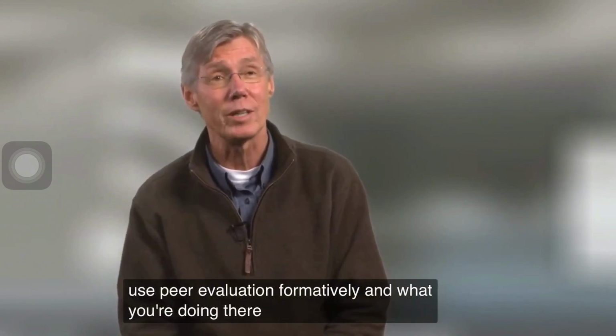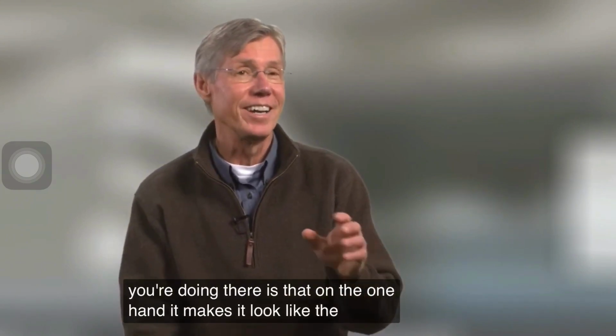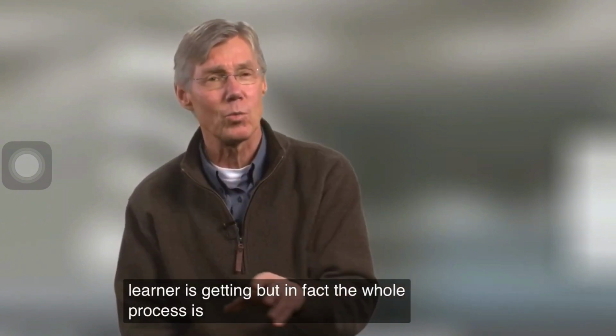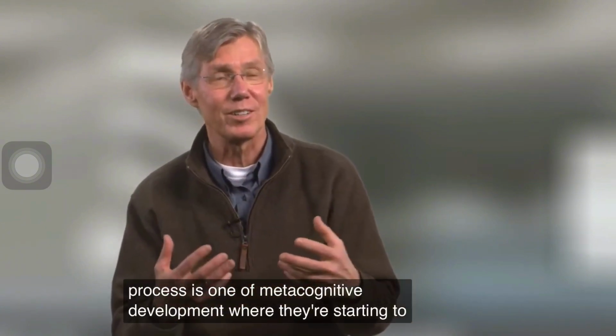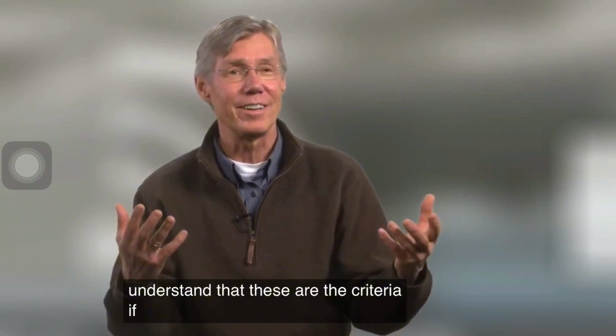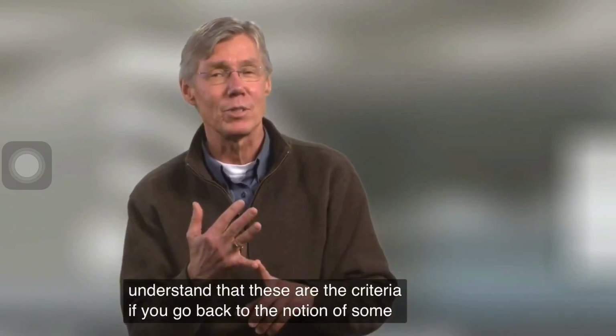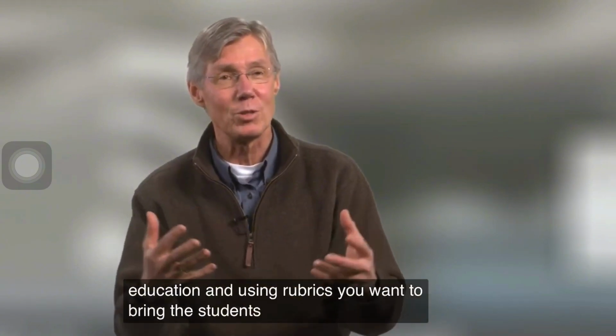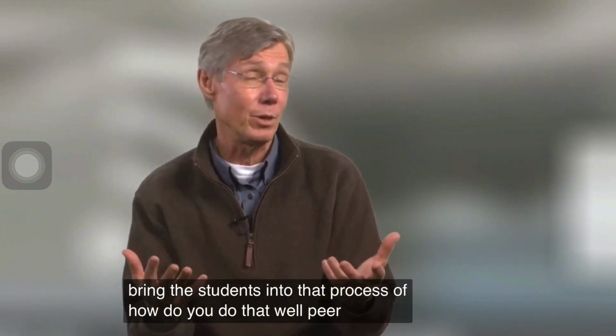And what you're doing there is that, on the one hand, it makes it look like the emphasis is on the information that the one learner is getting. But in fact, the whole process is one of metacognitive development, where they're starting to understand that these are the criteria. If you go back to some fundamental ideas of outcome-based education and using rubrics, you want to bring the students into that process. And how do you do that? Well, peer evaluation.